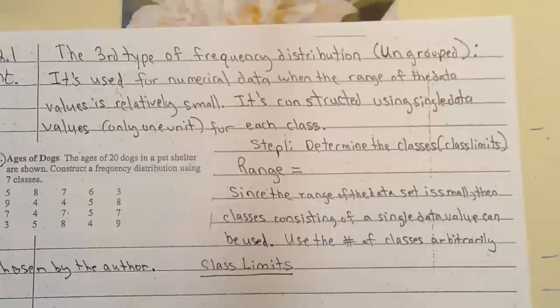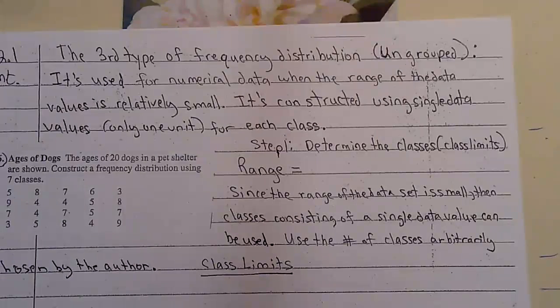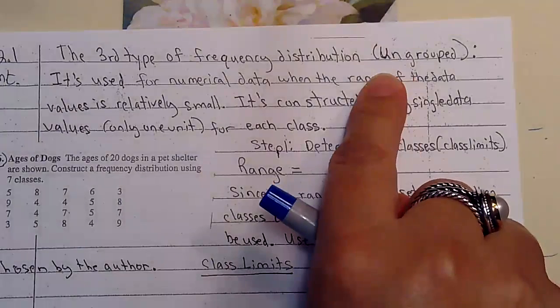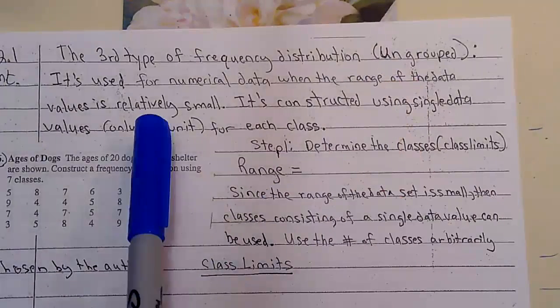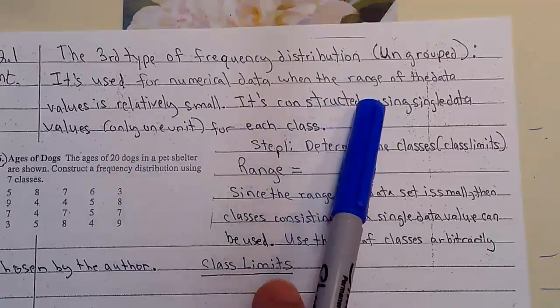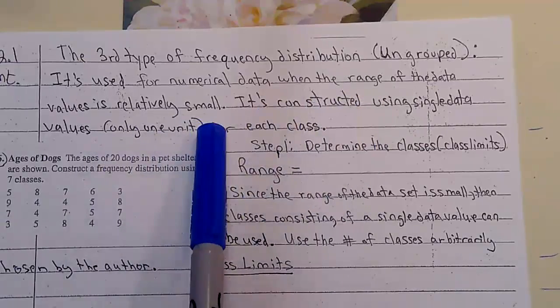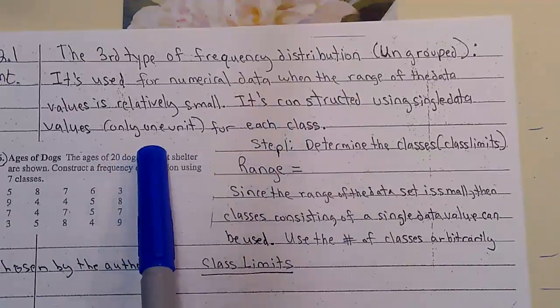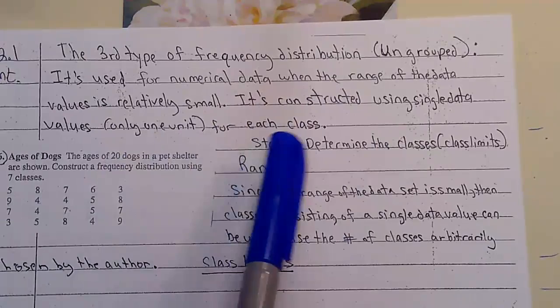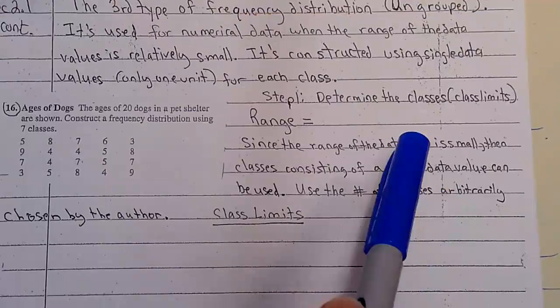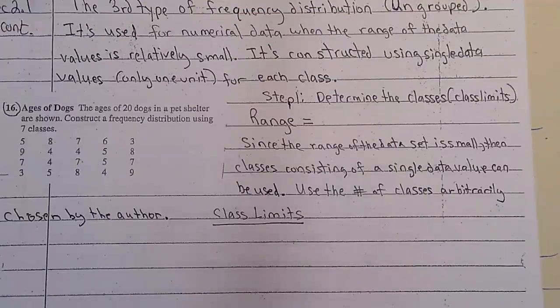And now when you have small numbers, this is called an ungrouped frequency distribution. It's used for numerical data when the range of the data values is relatively small. It's constructed using single data values, like only one unit for each class. So the first step is to determine the classes, the class limits.